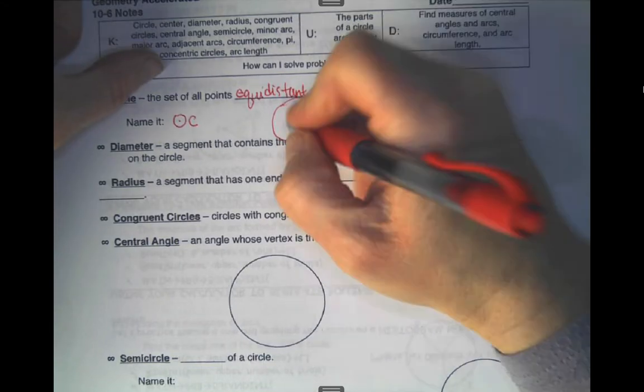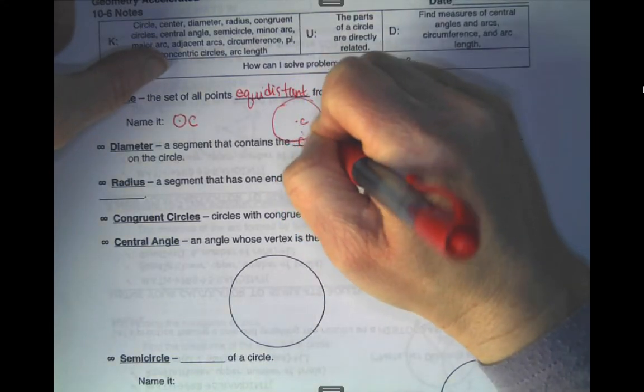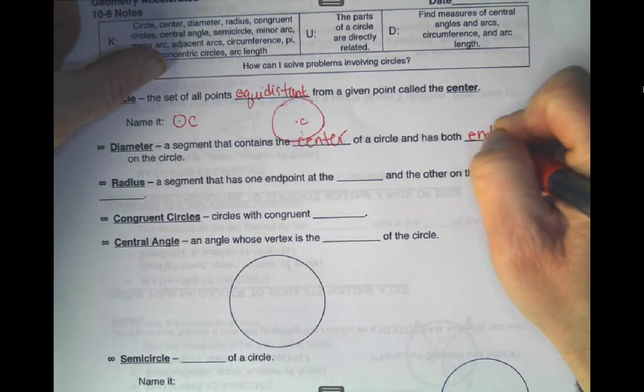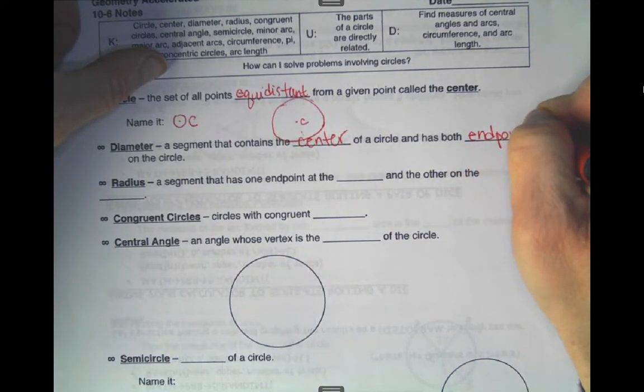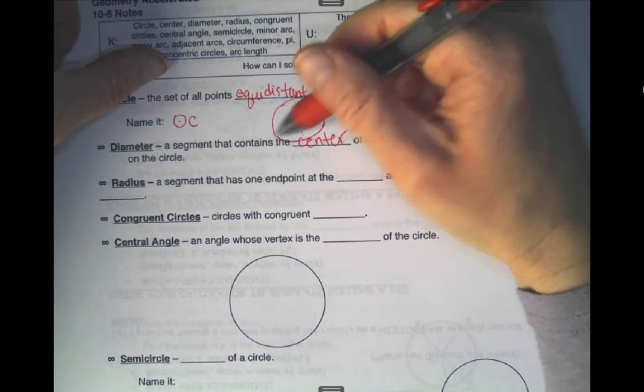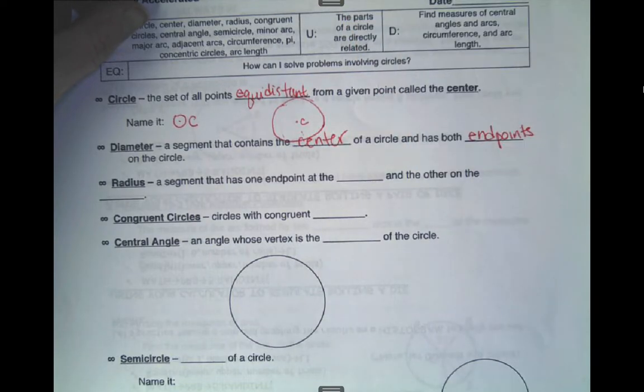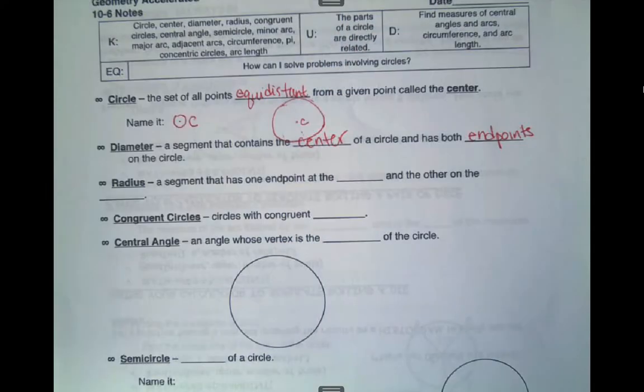A diameter is a segment that contains the center of a circle, and it has both endpoints on the circle. So if you think about it here, there'd be infinitely many diameters because there's infinitely many lines that I could draw through here that would go through the center and have the endpoint on the circle. All right, the radius.